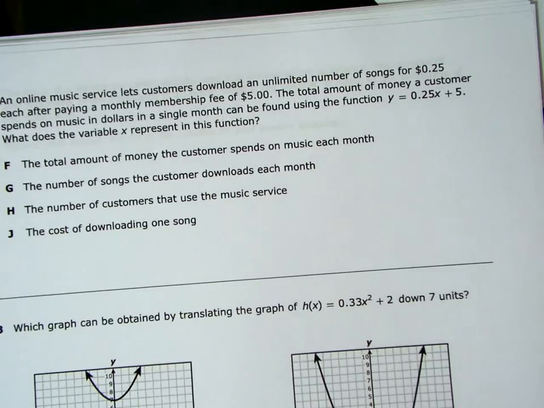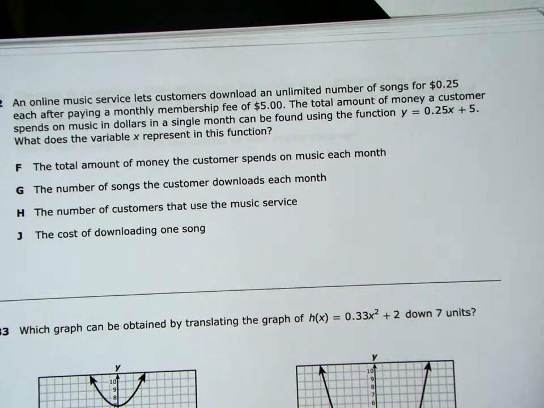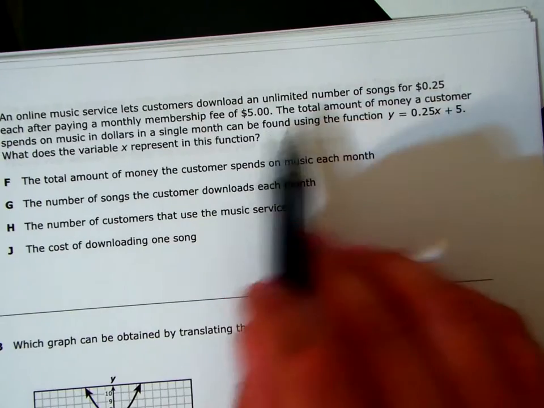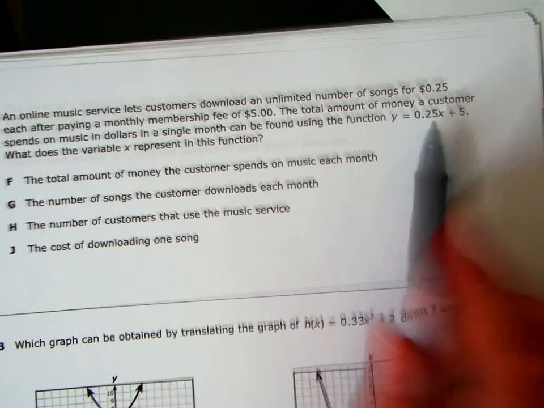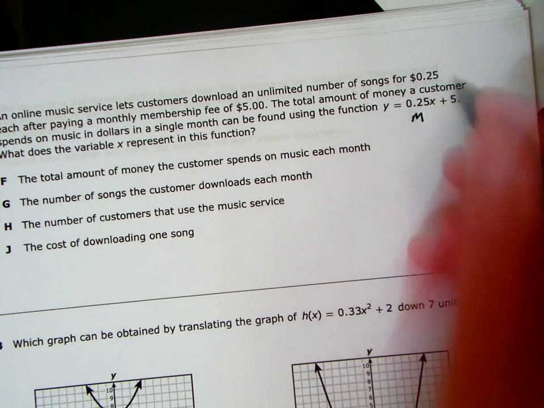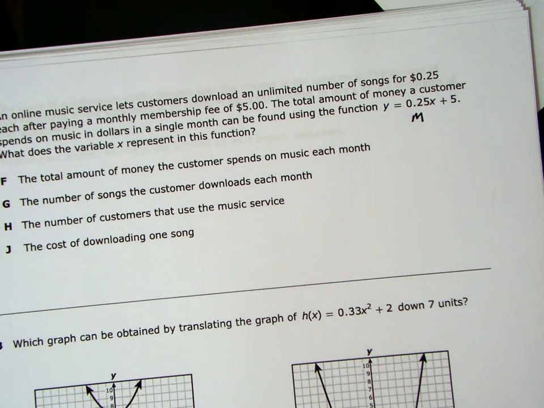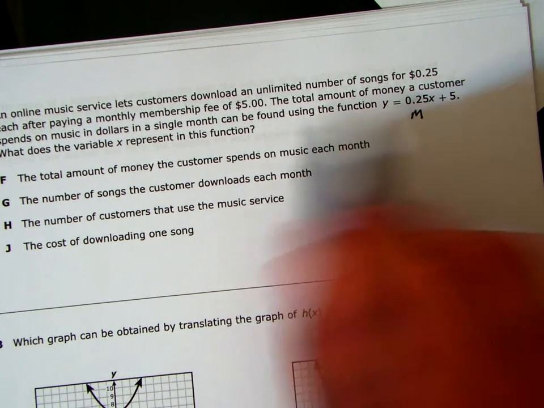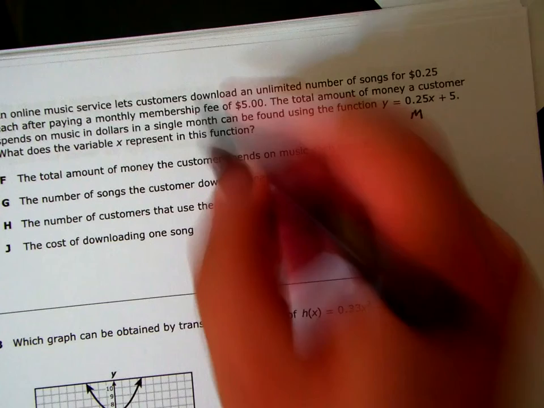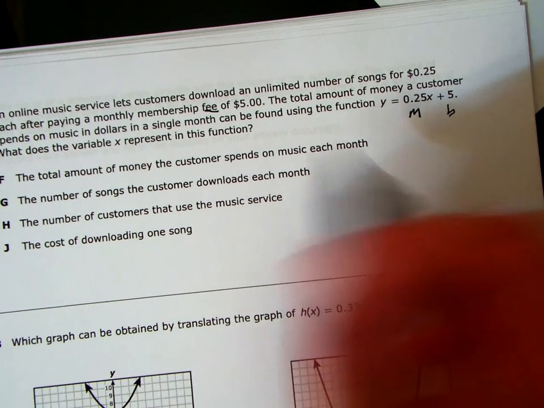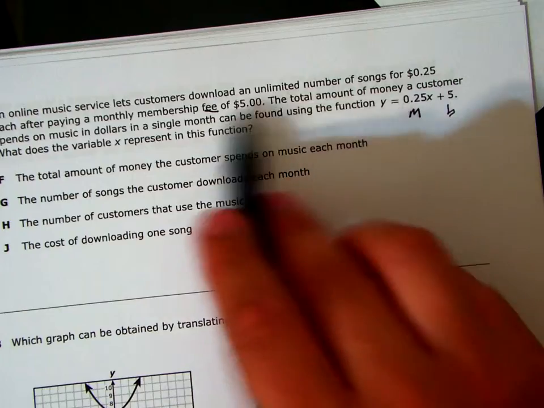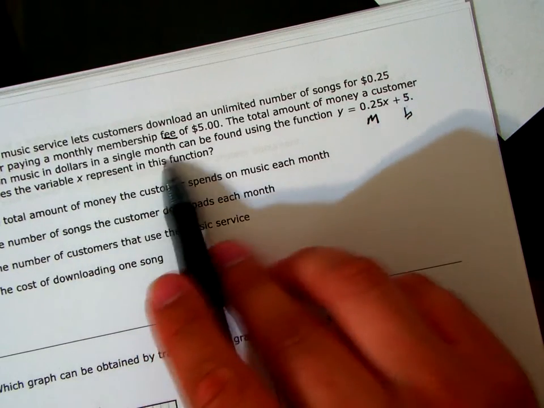So, an online music service, here's your function, right? It says 25 cents each. See how it says it's a slope? Remember, each means a slope. It's on a lot of these problems, so remember that. Each means slope. So here's a function. And $5 membership fee. Remember I said fee means basically the y-intercept? So the total amount of money a customer spends on music in dollars in a single month can be found by using this function.